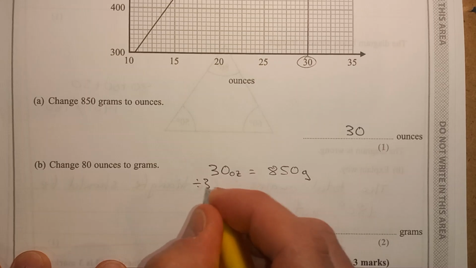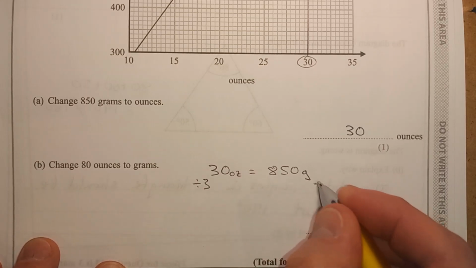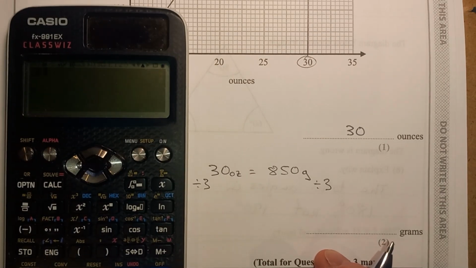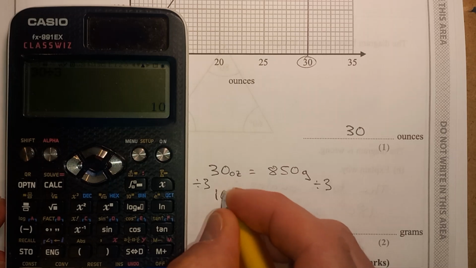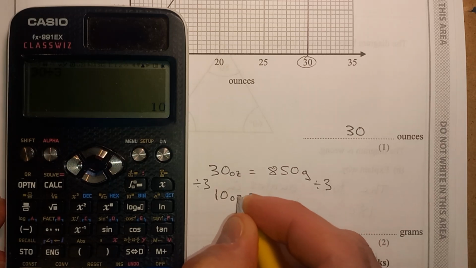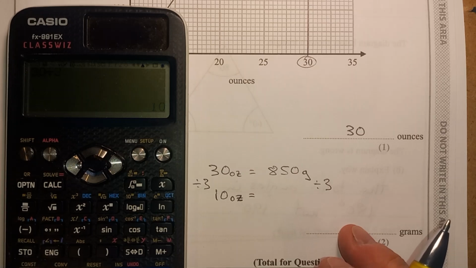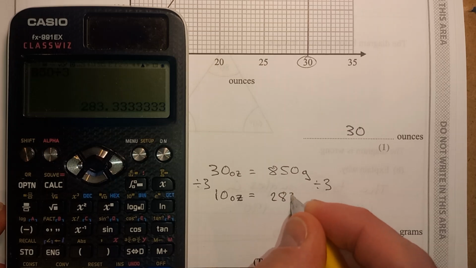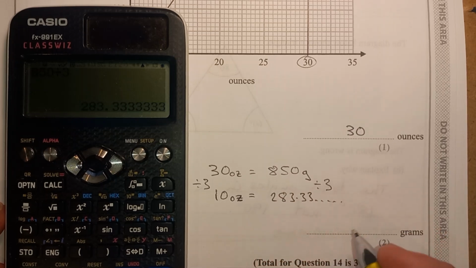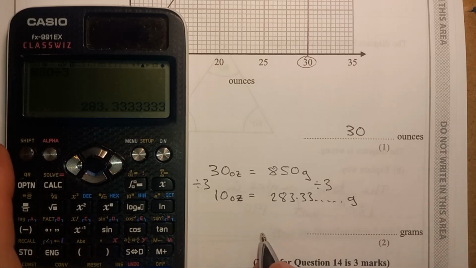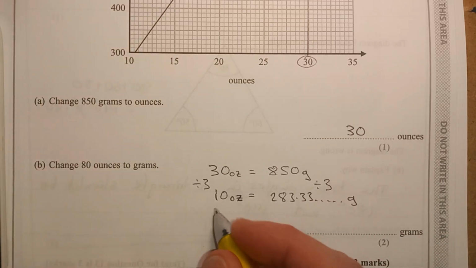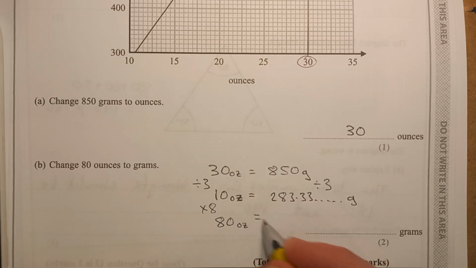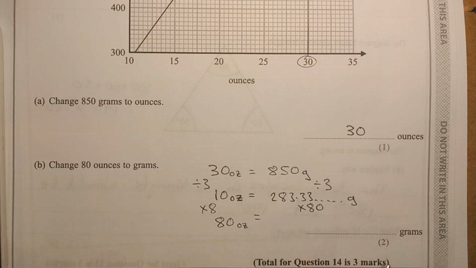So if we divide this by 3, because 30 is 3 tens, and divide this by 3, so 30 divided by 3 is 10 ounces, or Oz for short. If we divide 850 by 3, we get that 10 ounces is 283.333333 grams. We want 80, so we want to multiply this by 8, because 8 tens are 80 ounces. So we want to multiply this by 8 as well.